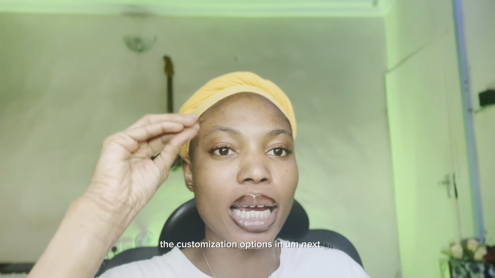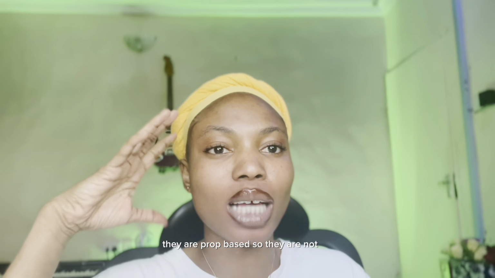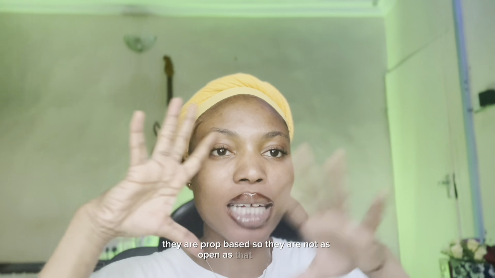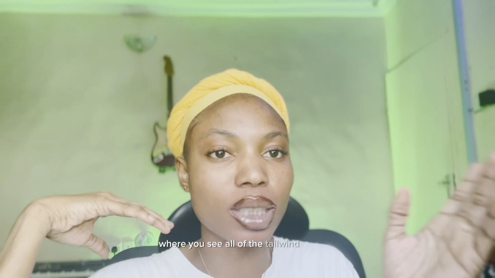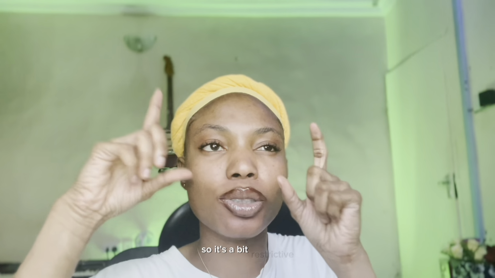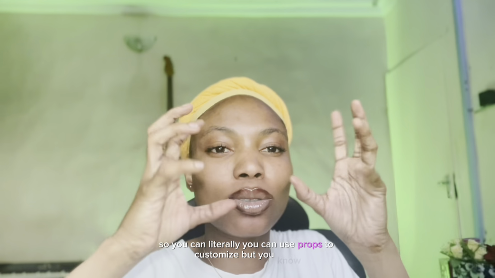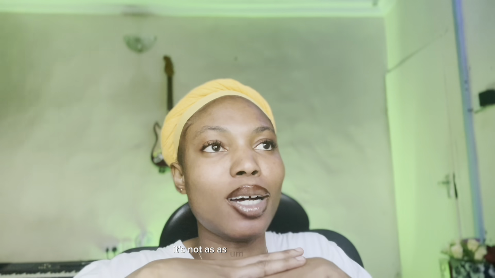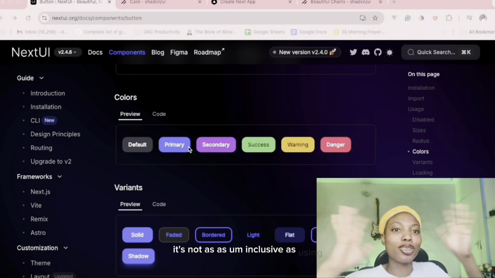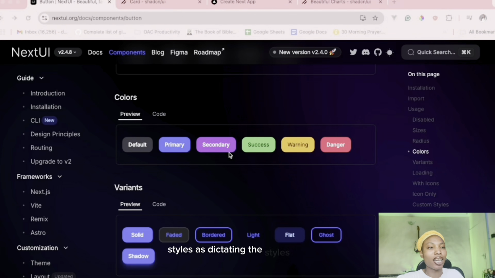The customization options in NextUI are prop based. They are prop based, so they are not as open as that of ShadCN, where you see all of the Tailwind classes and you're able to customize. So it's a bit restrictive. You can use props to customize, but it's not as inclusive as dictating the styles yourself.